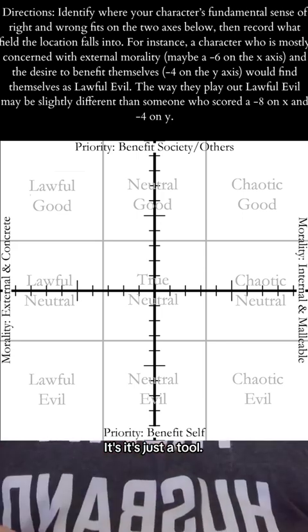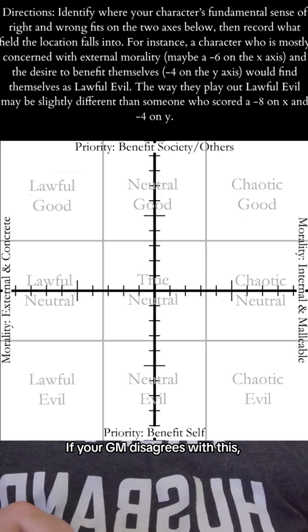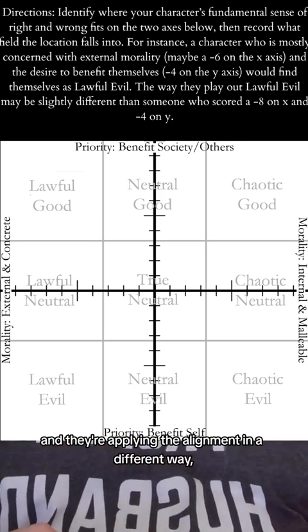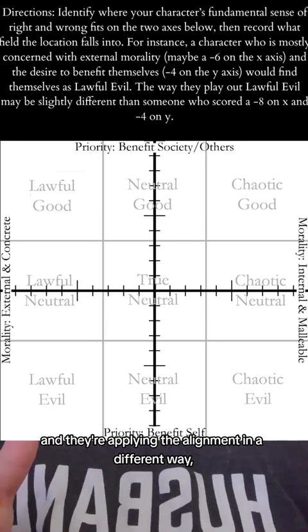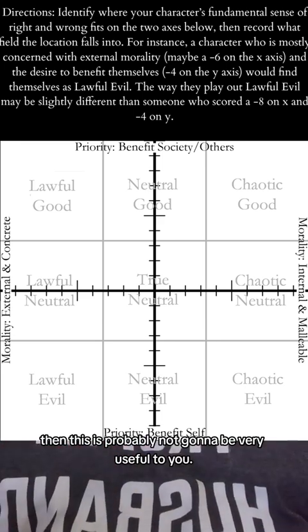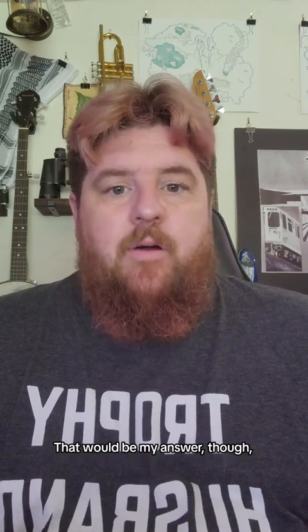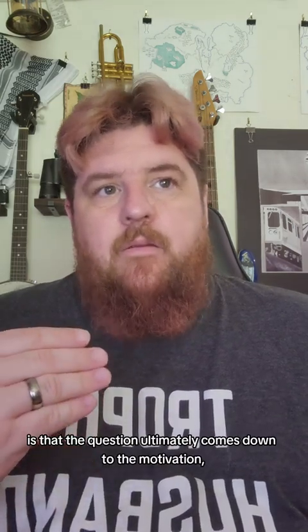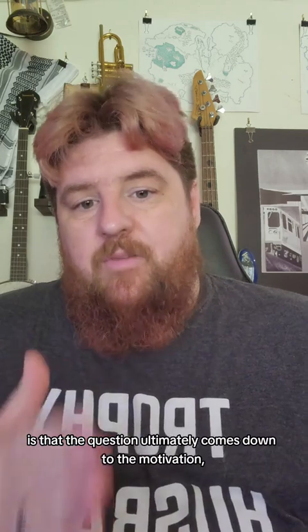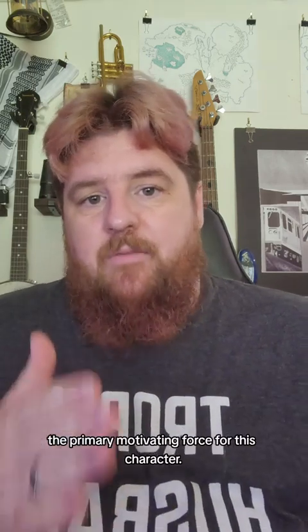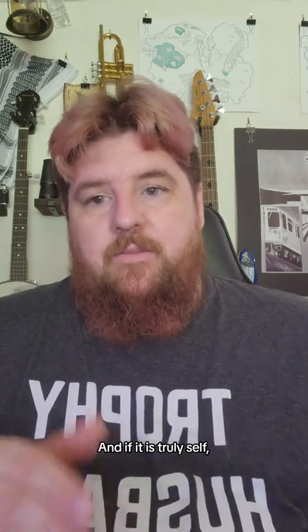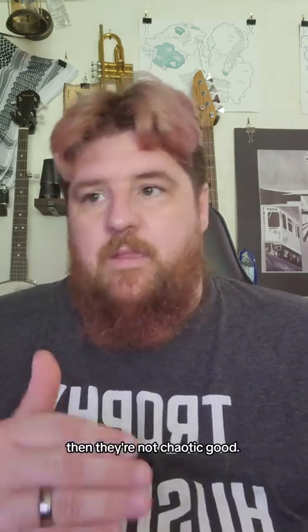It's just a tool. If your GM disagrees with this and they're applying the alignment in a different way, then this is probably not going to be very useful to you. That would be my answer, though, is that the question ultimately comes down to the motivation, the primary motivating force for this character. And if it is truly self, then they're not chaotic good.